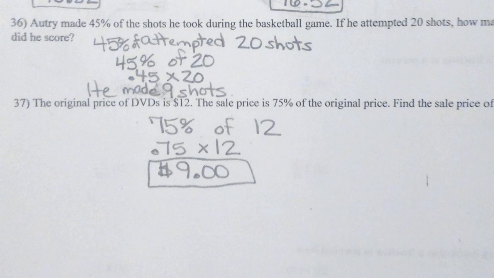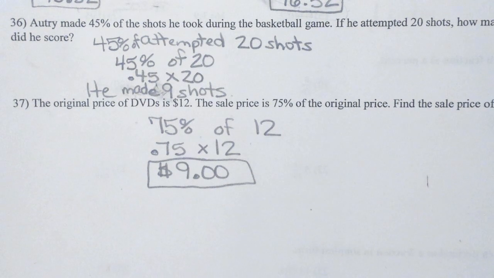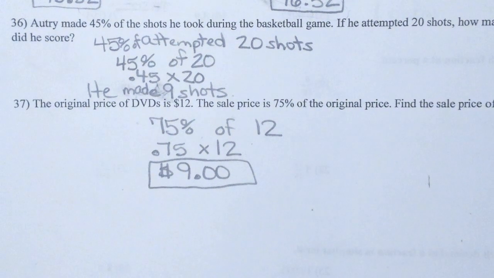Now, please listen, because on something like that, we could go way off the deep end. And we could say something like, how much money would you save if they were on sale? $3. What if you bought 2 of them? How much money would you save? $3 for one.